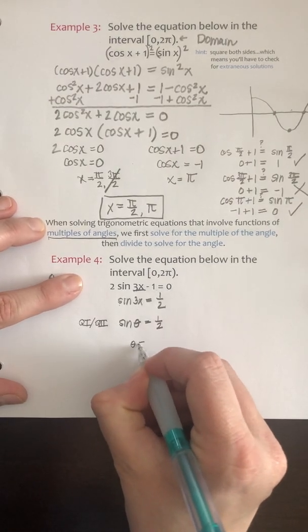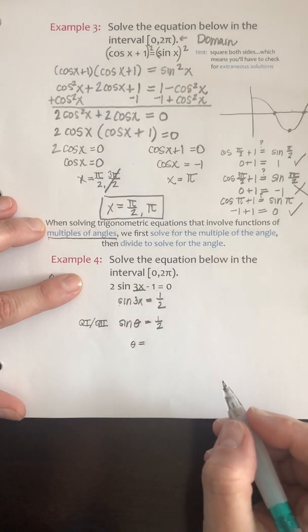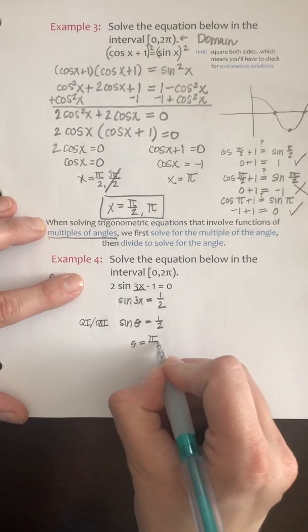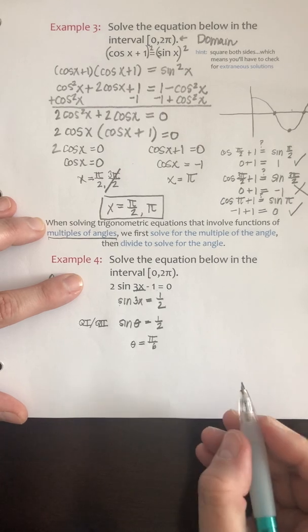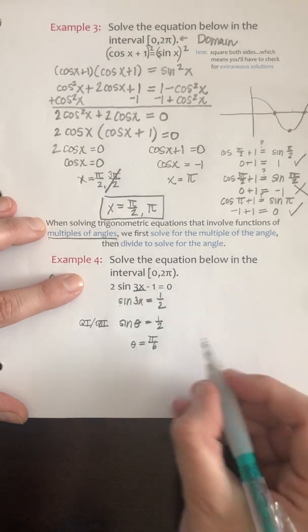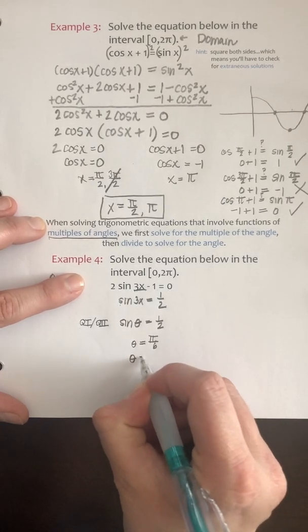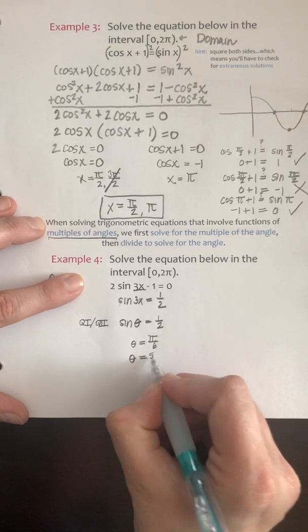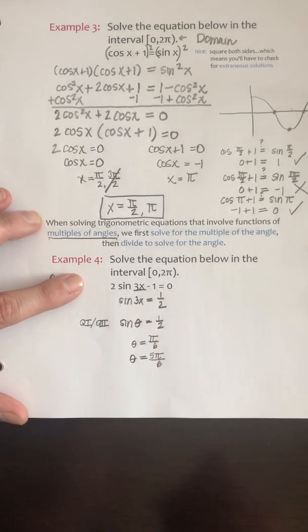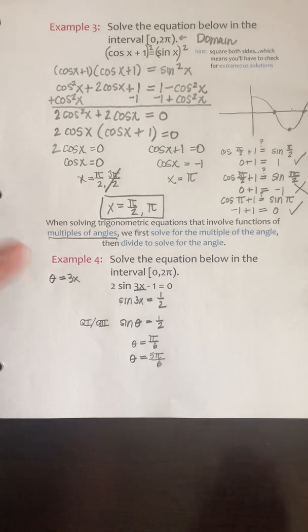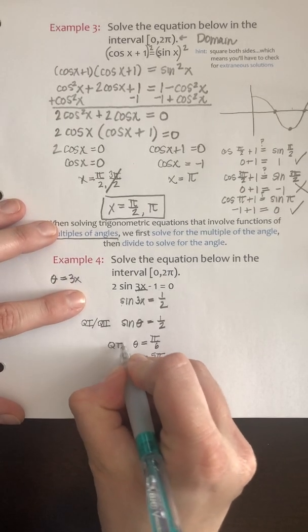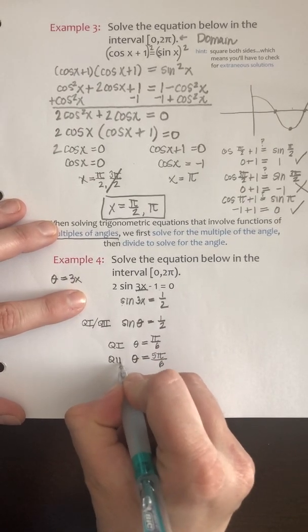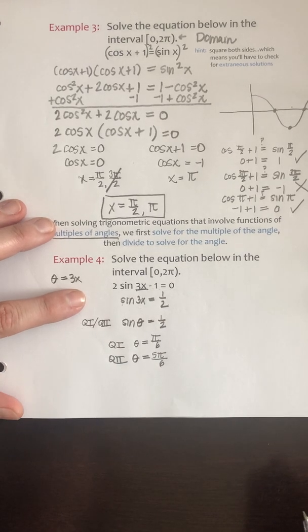Well, in quadrant 1, sine is 1/2 at pi over 6. That's our quadrant 1 answer. And in quadrant 2, our answer would be 5 pi over 6. I hope everybody's following me. So this right here is a quadrant 1 answer. This right here is a quadrant 2 answer.